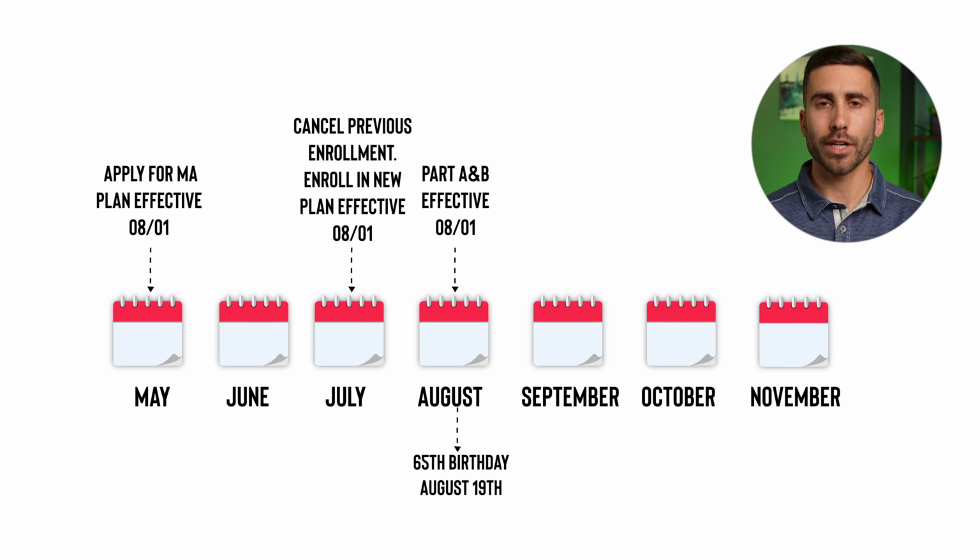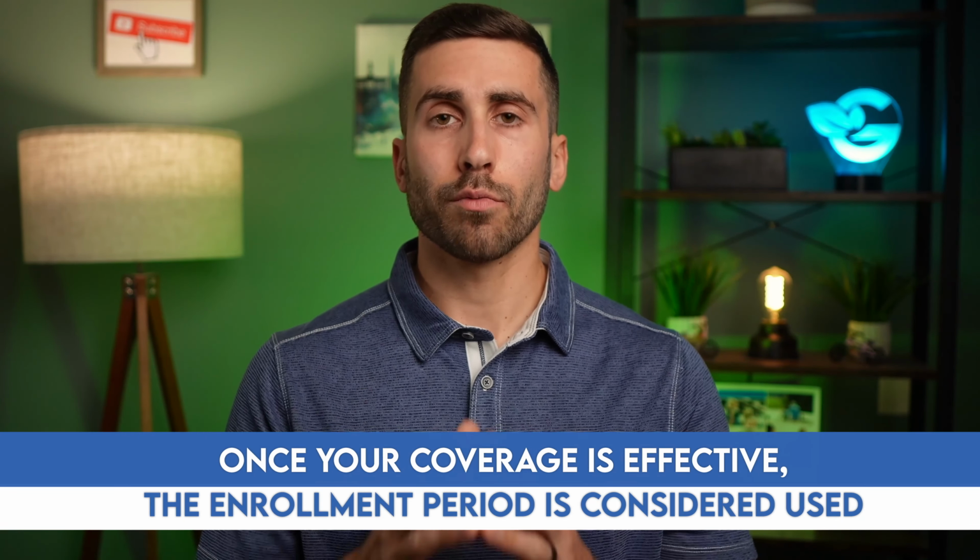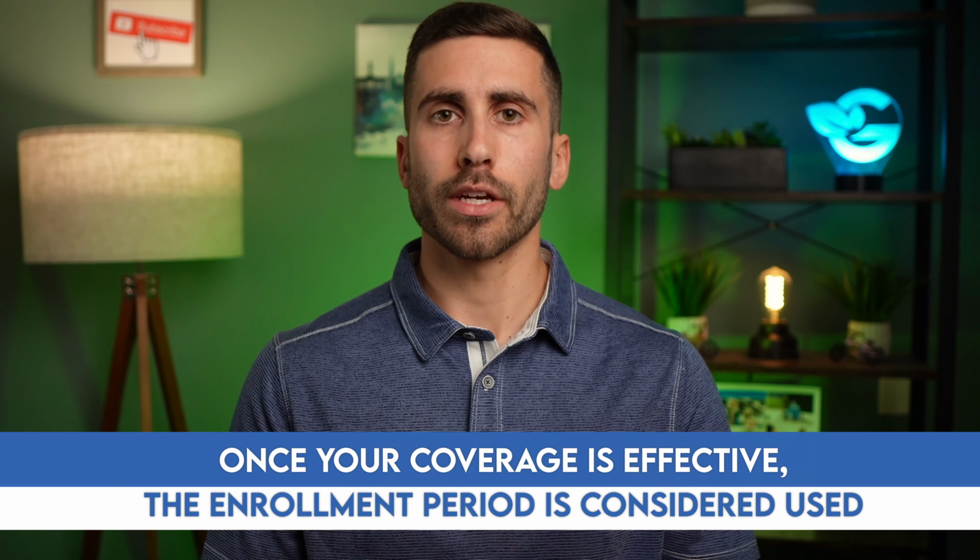However, in that situation, if you were to have waited until the month of August when your Medicare Advantage plan actually went into effect and then you change your mind, you can no longer use that initial enrollment period to make a change, since once your plan is actually effective, the enrollment period is considered to be used.